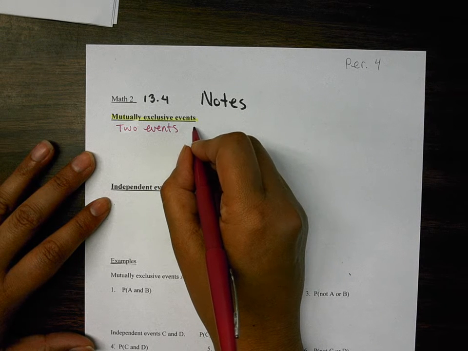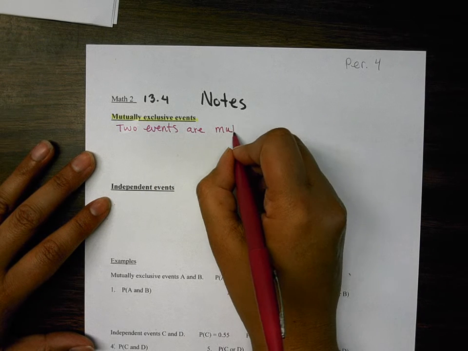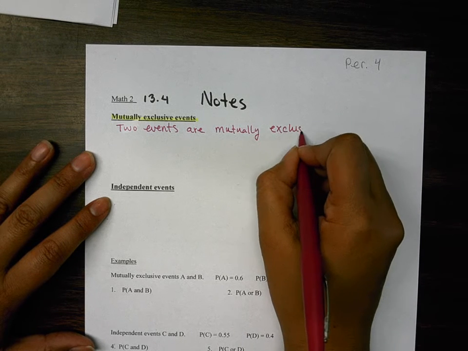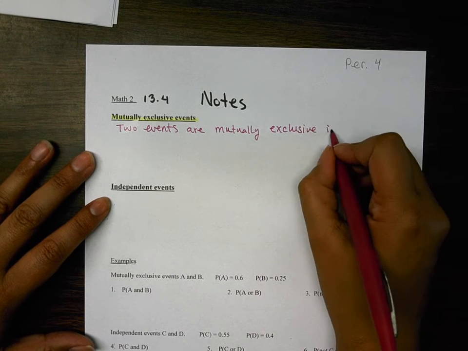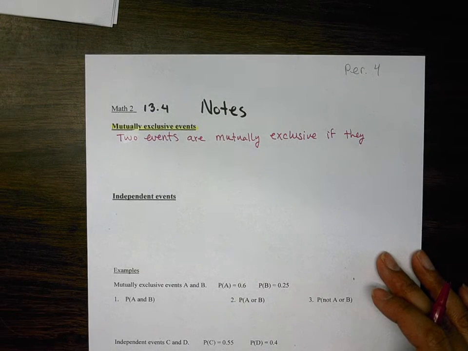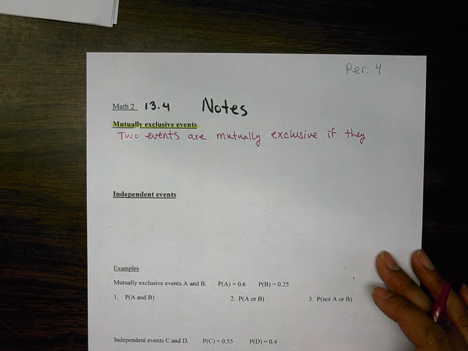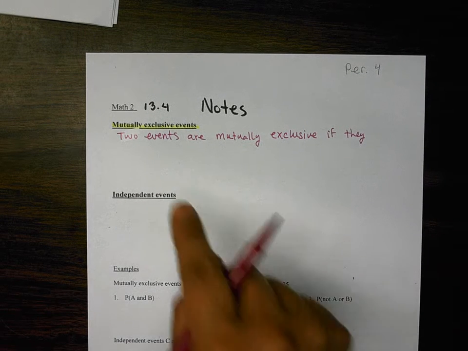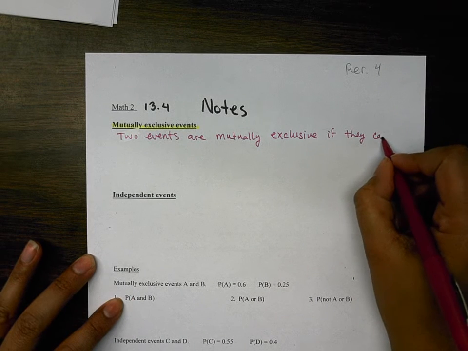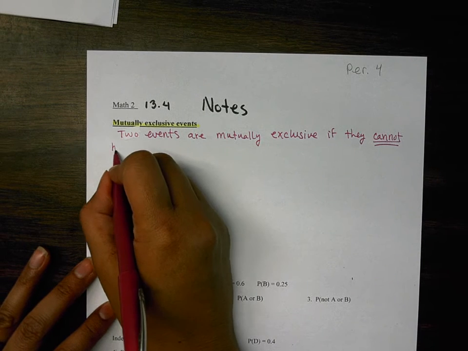Two events are mutually exclusive if they cannot happen at the same time. Can or cannot. If they're mutually exclusive, they're excluding themselves, they cannot happen at the same time.